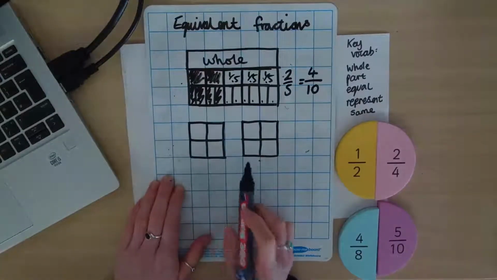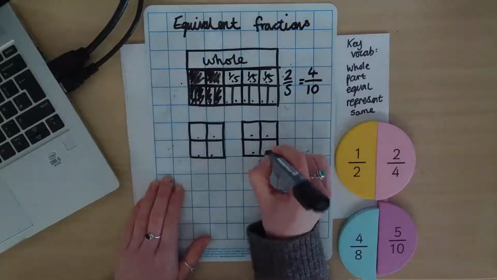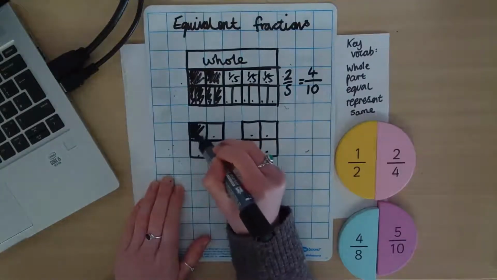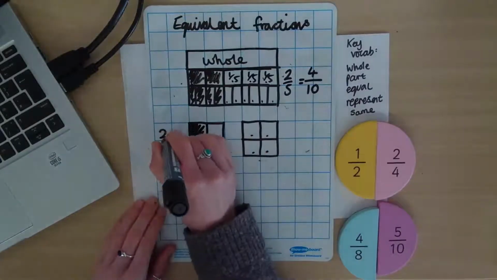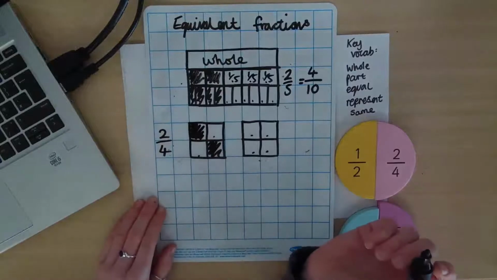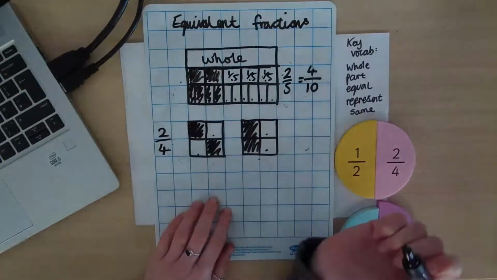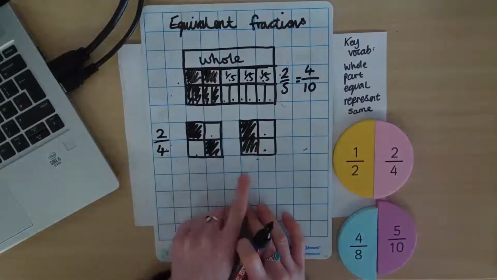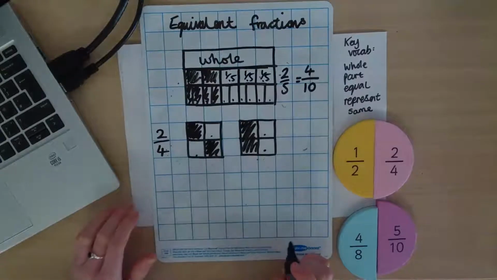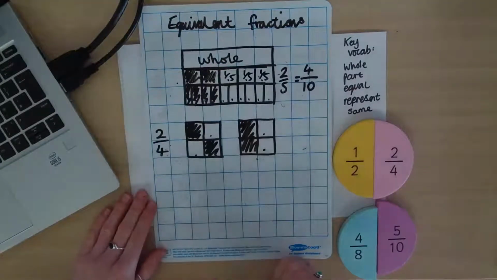Here we have 2 shapes. We've split them into 4. 1, 2, 3, 4. I'm just going to shade this part and I'm going to shade this part. I have shaded 2 quarters. I could do the same here. I've also shaded 2 quarters. Sometimes questions will look like this and children can find that a little bit difficult because they are not next to each other, but they are still the same amount.